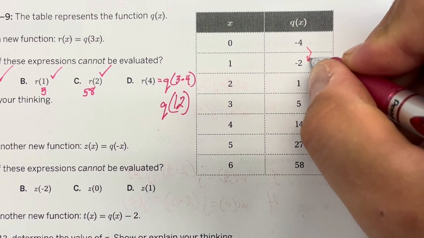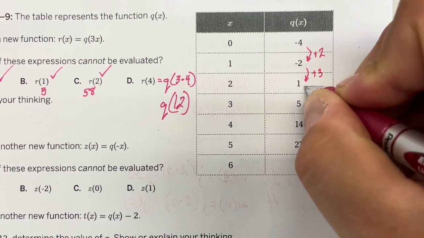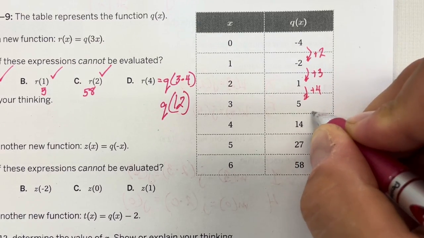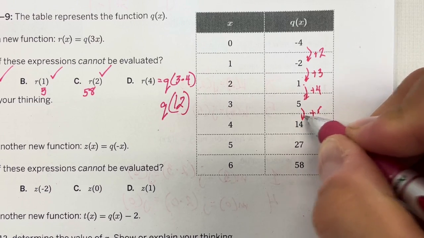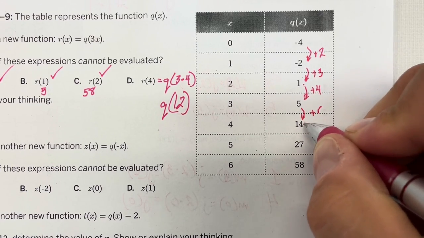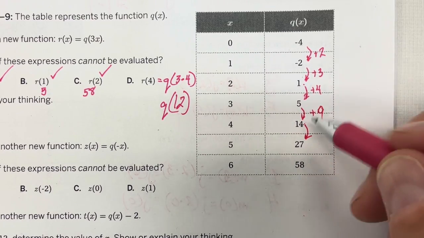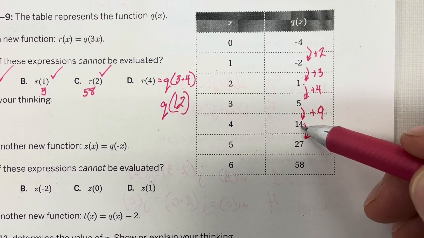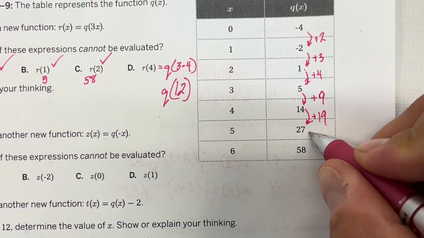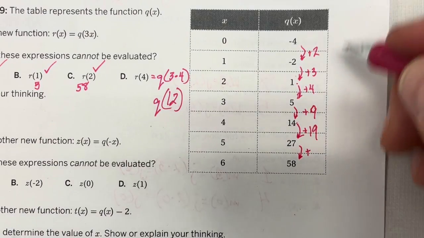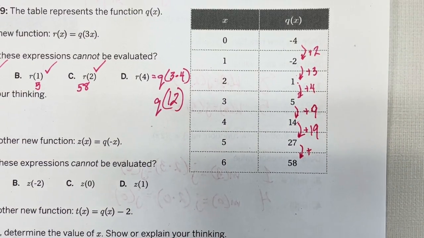Going from here to here, this is like adding 2, and negative 2 to this is adding 3, and 1 to this is adding 4. Oh yeah, adding 5, no, adding 4, and then 5 to 14 does not add 5. We get 10. This adds 9. 14 to 27. Let's see, that'd be 28. This is adding 19. Oh my God. This is not following a nice pattern. Okay, that's why we can't find it.